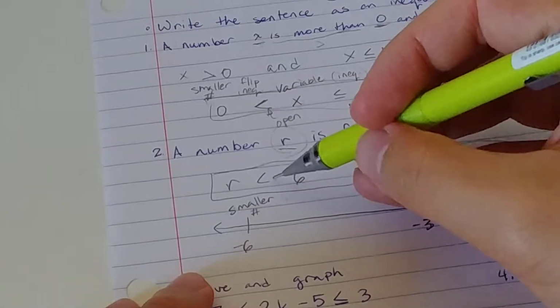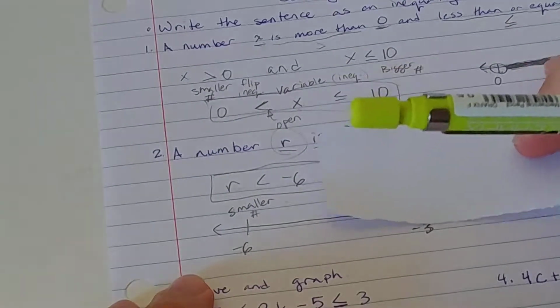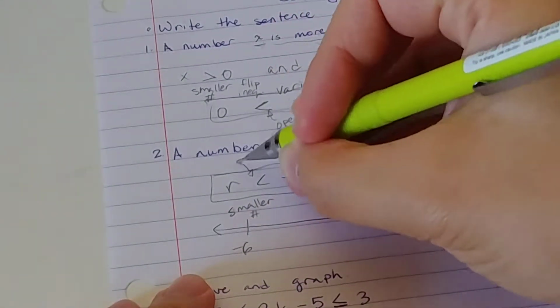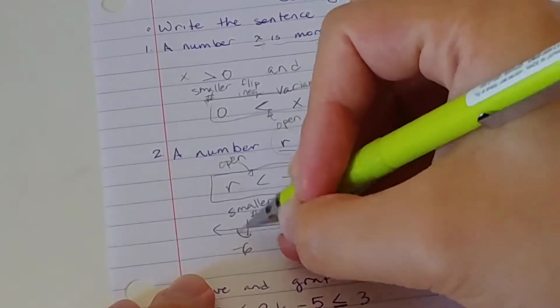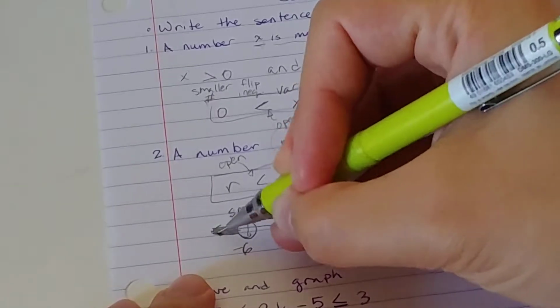Okay, so let's look at this one. We have r is less than -3, so that's an open circle, because we don't have any or equal to. And it looks like it's going to the left. Ta-da!